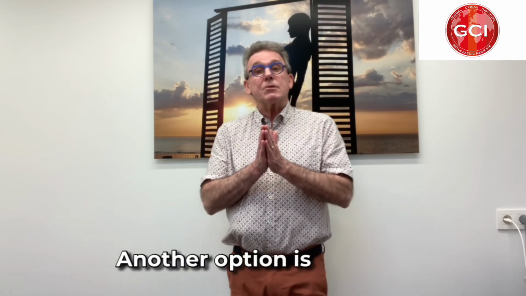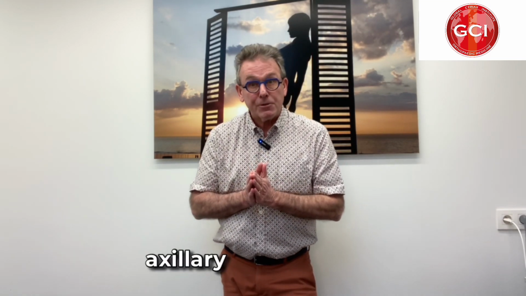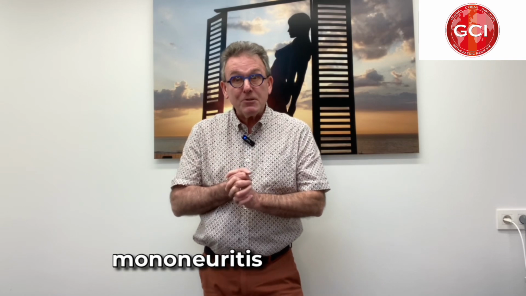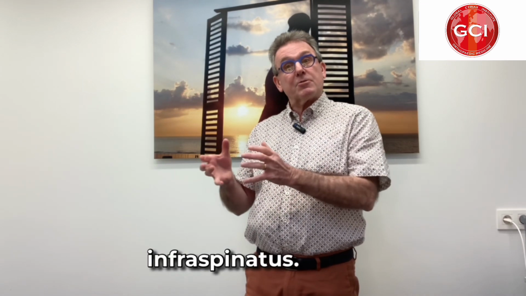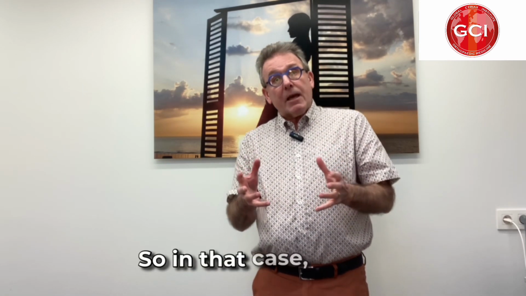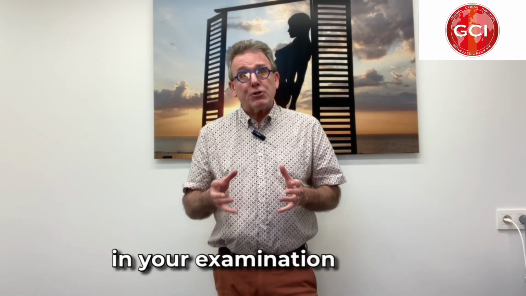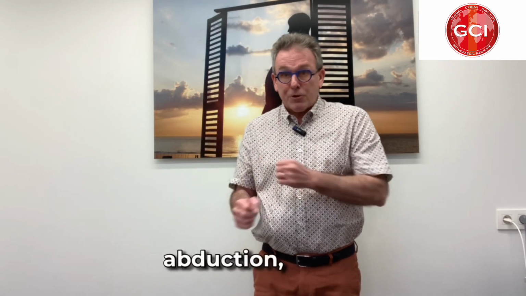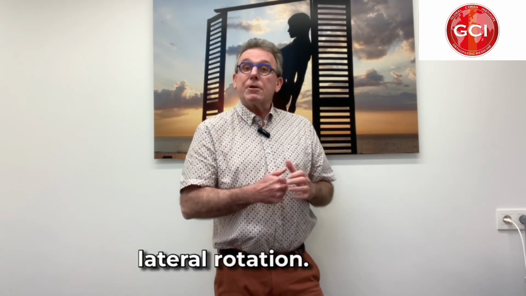Another option is a problem with the axillary nerve, and in that case, patients often describe some sensory deficit in this particular area. Another option is a mononeuritis of a suprascapular nerve. And of course, this nerve is innervating supraspinatus and infraspinatus. So in that case, you're going to find in your examination not only weakness on abduction, but also weakness on lateral rotation.